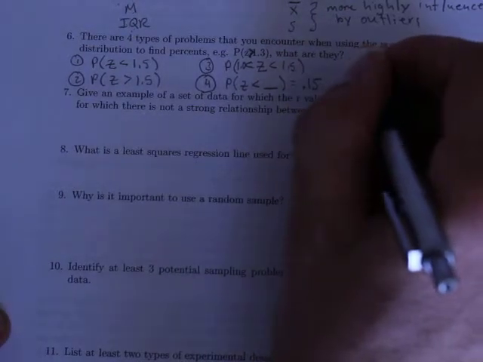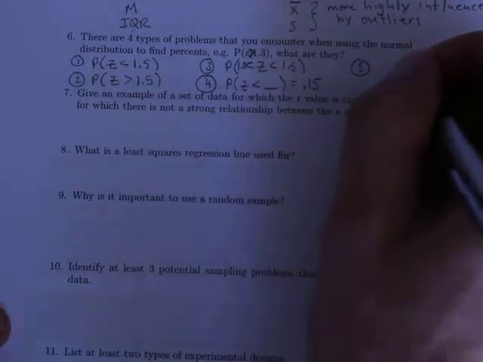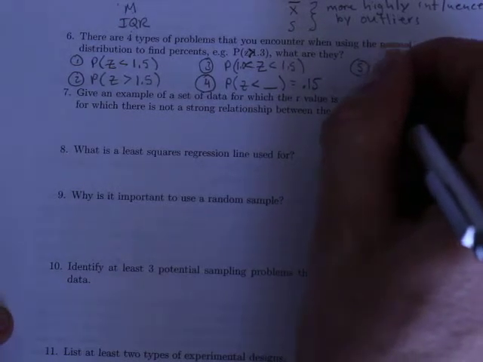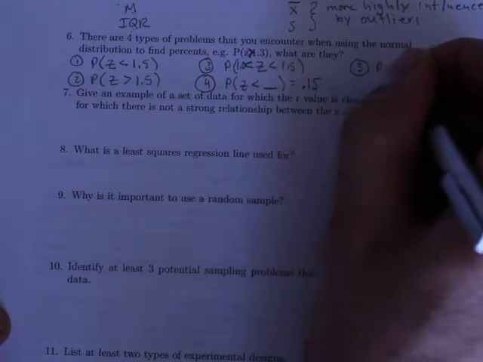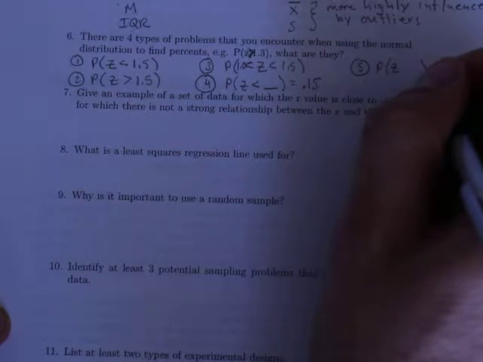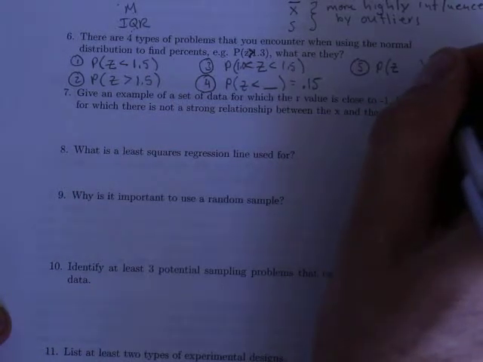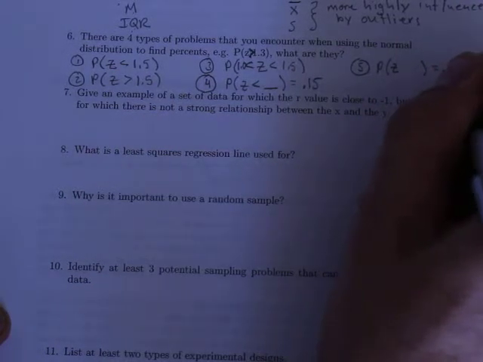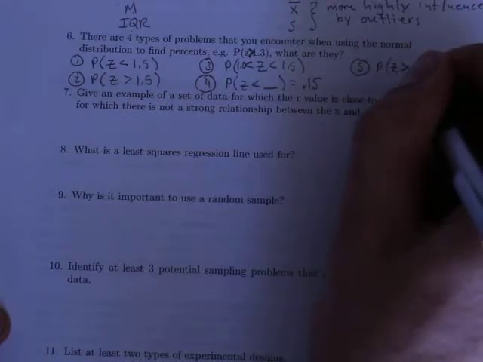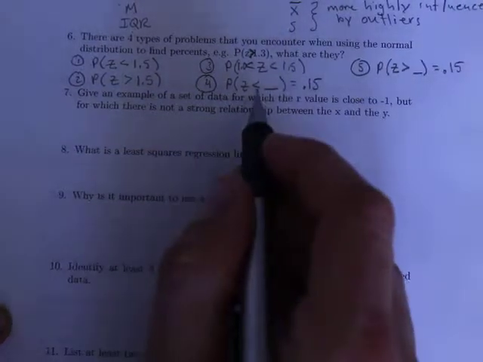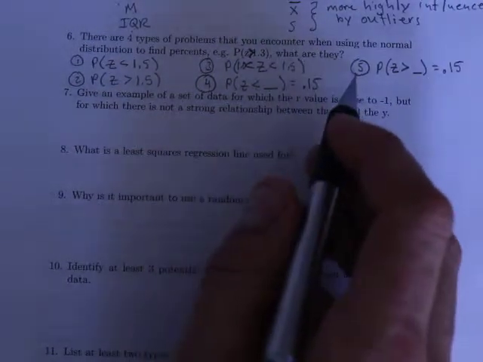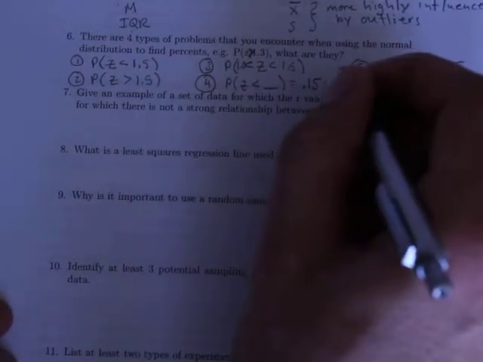Now there is actually a fifth type of question. You will not be expected to know this on the test, but in case you're wondering why this is left out, a fifth type of question would be find the z-value so that 15% of the z's are bigger than this number. So it's the same thing except a greater than. It's not much more difficult, but I am not going to put it on this exam.